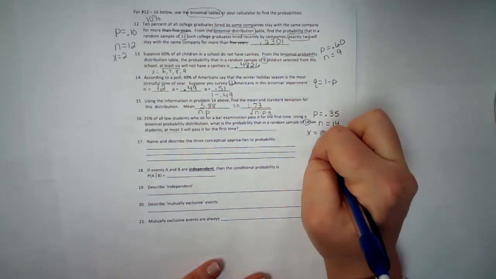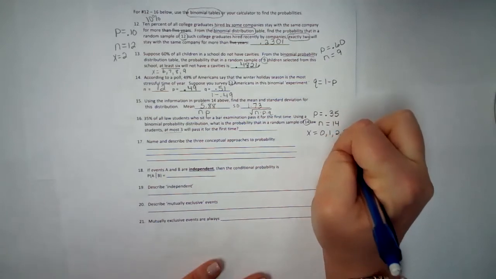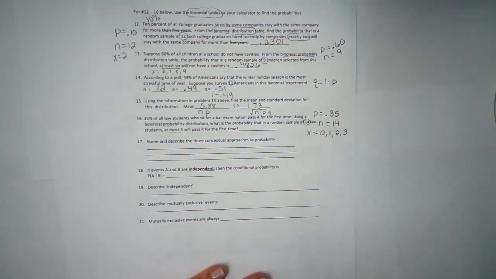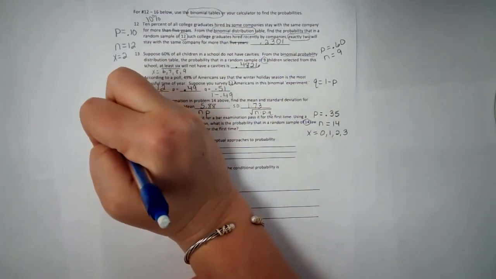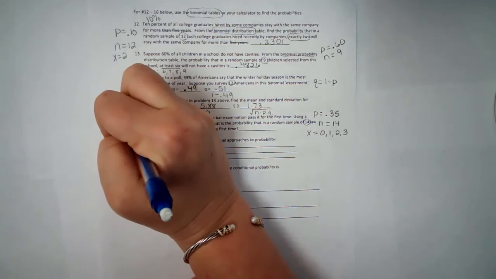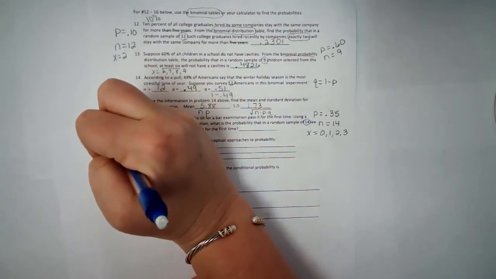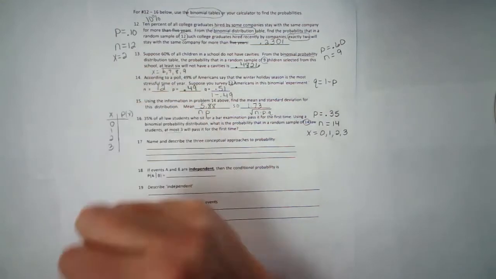So don't forget that you're going to have to include 0 in there. That's 4 different numbers you're going to have to add up. There will be an option if you only add up 1, 2, and 3. You're going to see that on there. So make sure you add up 0, 1, 2, and 3. Okay, so I'm going to make a little chart just so that I don't mess up and that I put all my numbers on here.